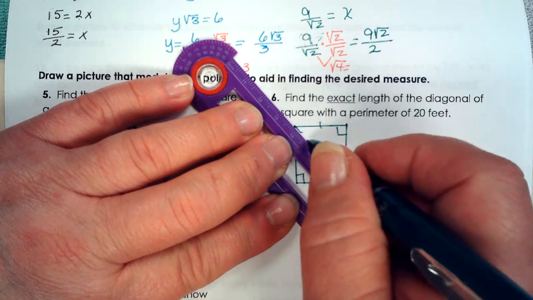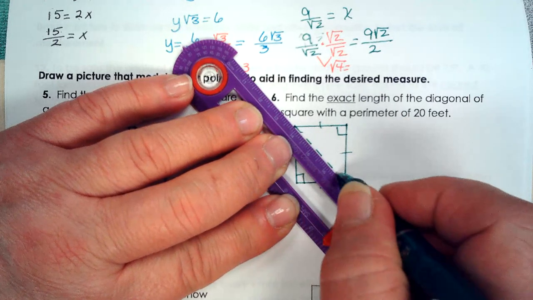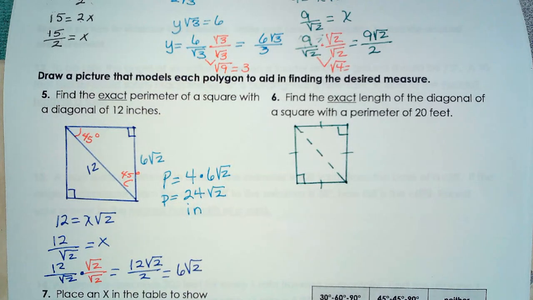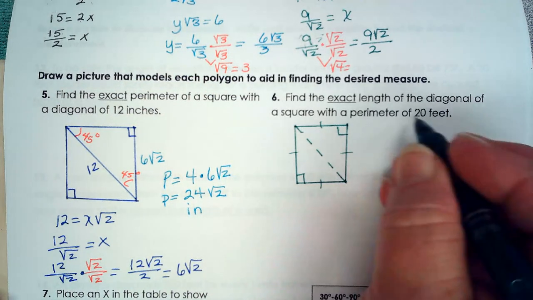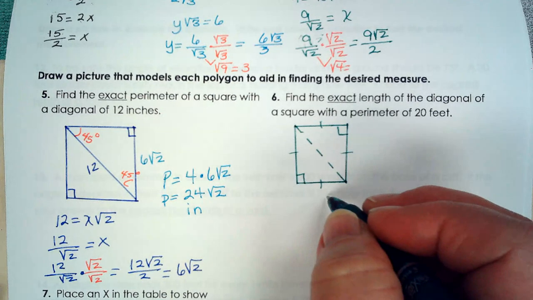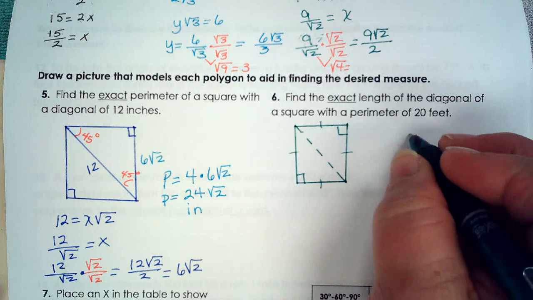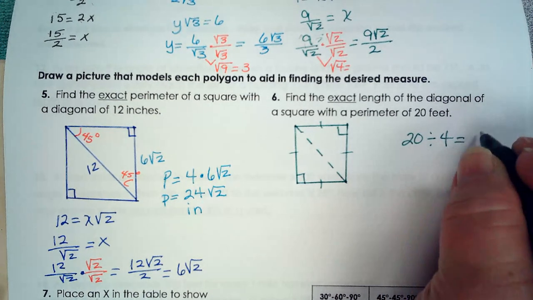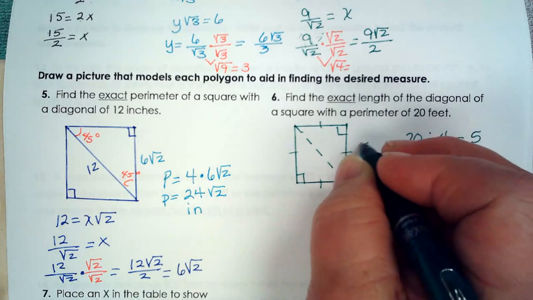Once again, what kind of triangles have I formed? The 45, 45, 90-degree triangle. So my perimeter is 20 feet. That means when I add all 4 sides together, I get 20 feet. So I'm going to divide by 4, and I know that each side is 5 feet.